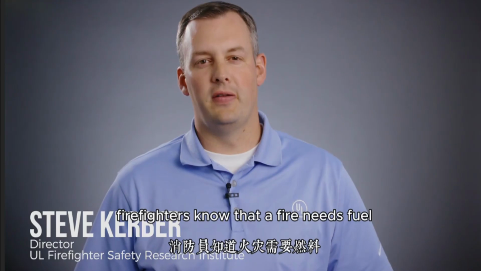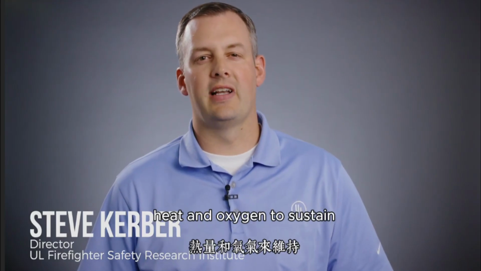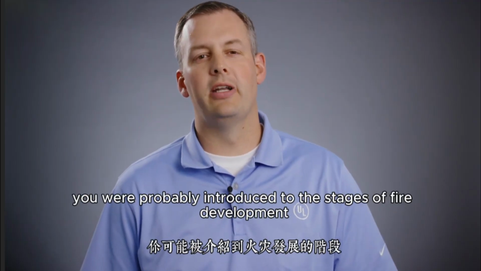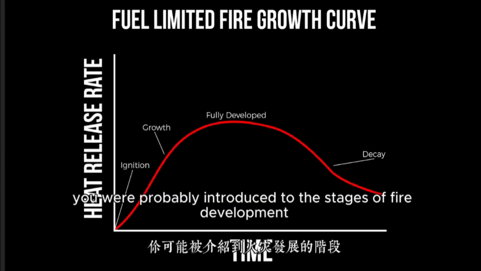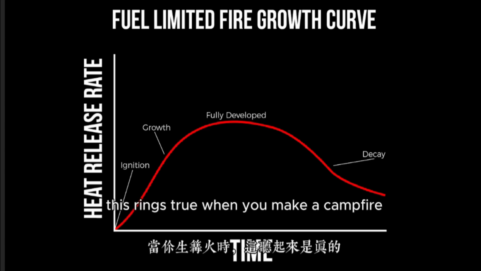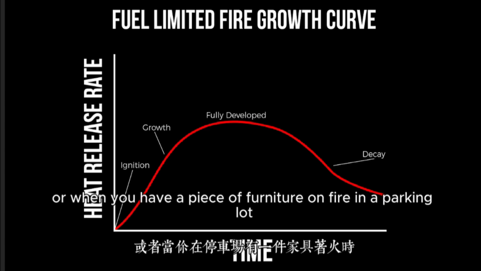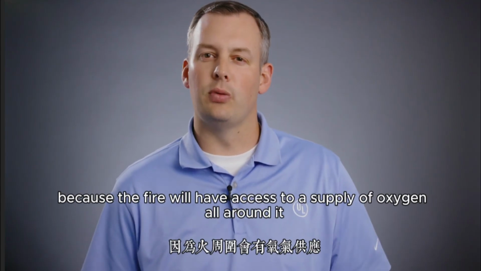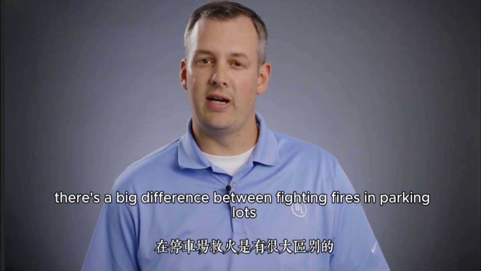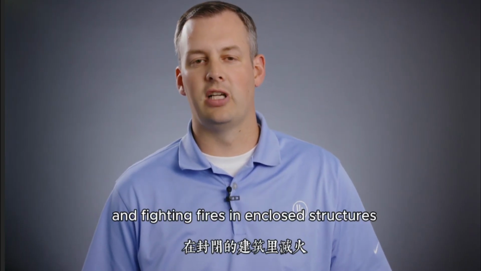Firefighters know that a fire needs fuel, heat, and oxygen to sustain. When you were introduced to the fire triangle, you were probably introduced to the stages of fire development: ignition, growth, fully developed, and decay. This rings true when you make a campfire or when you have a piece of furniture on fire in a parking lot, because the fire will have access to a supply of oxygen all around it. There's a big difference between fighting fires in parking lots and fighting fires in enclosed structures.